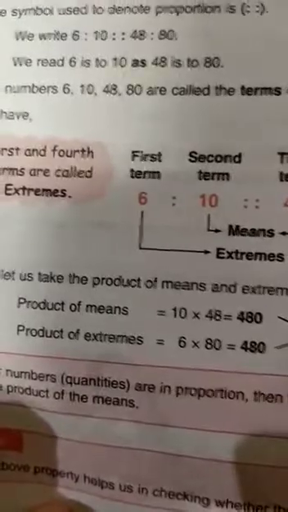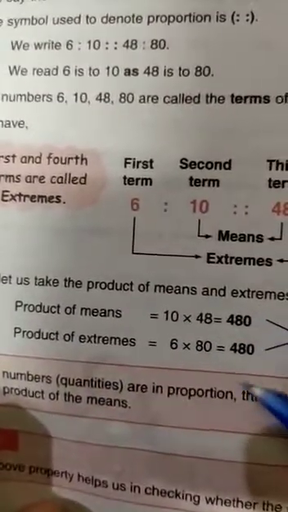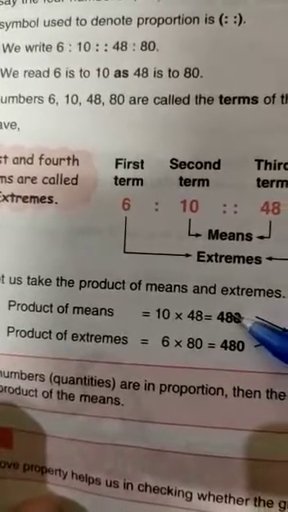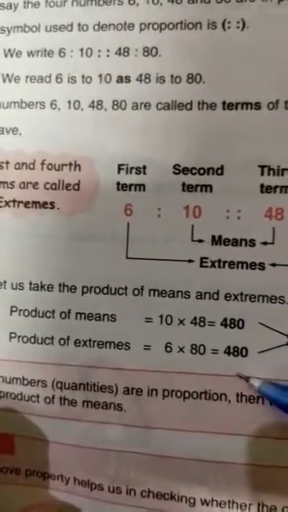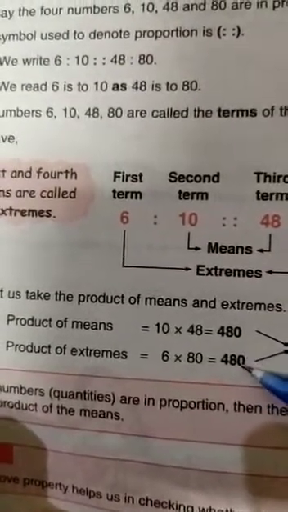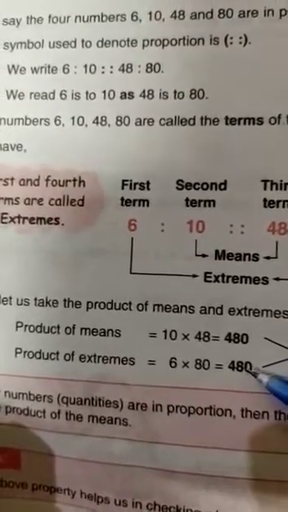While solving problems, one thing that you have to keep in your mind is that the product of means is always equal to the product of extremes. Then the ratios are said to be in proportion. Otherwise, they won't be. Now let's see the problems.